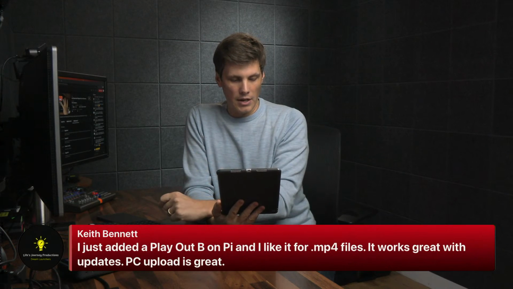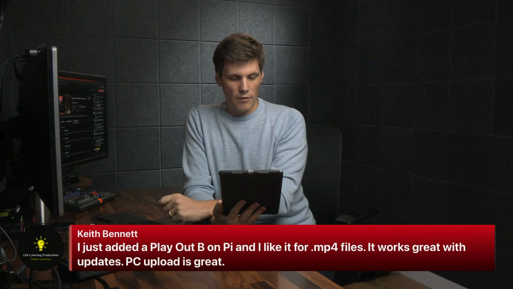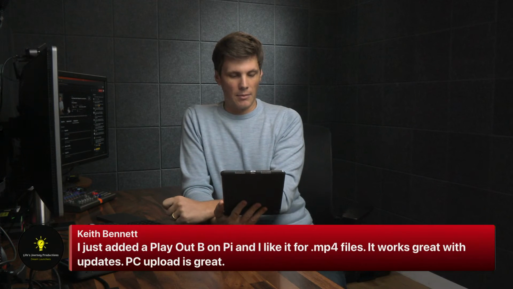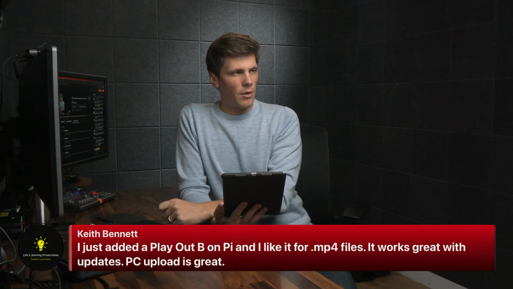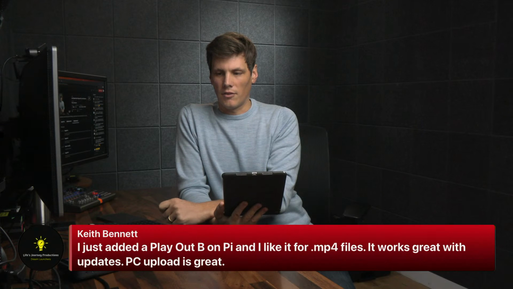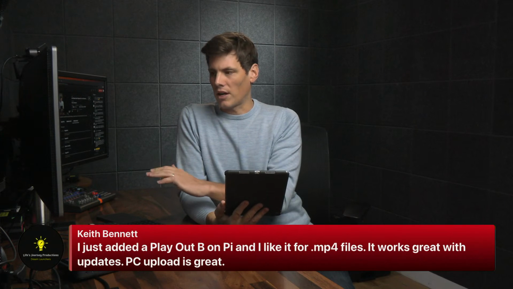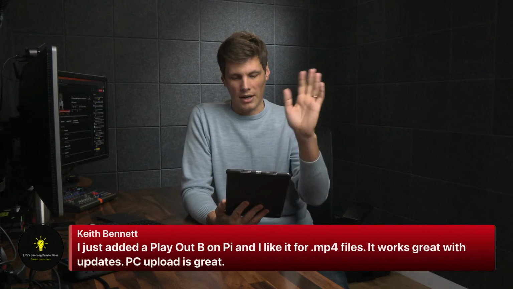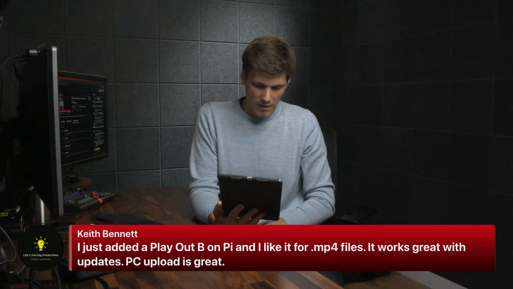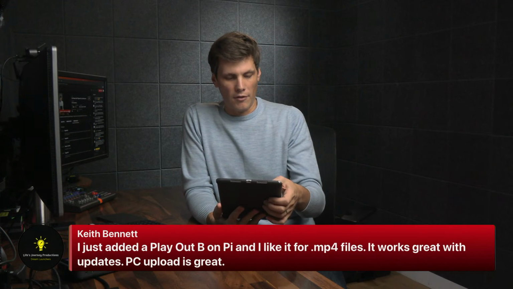Let's get rid of the double picture here. A couple more questions. Keith says, I just added PlayoutBee on a Pi and like it for MP4 files. It works great with updates, and PC upload is great. I thought the Pi was stuck at like version 0.3, and there was a 9.4 update that was done for Mac, but I don't know. Anyway, I only had a Pi license, so I didn't take it much further.